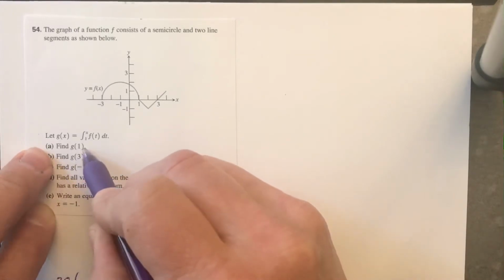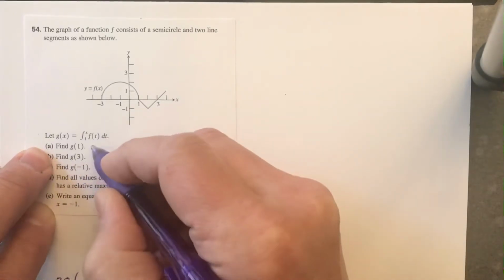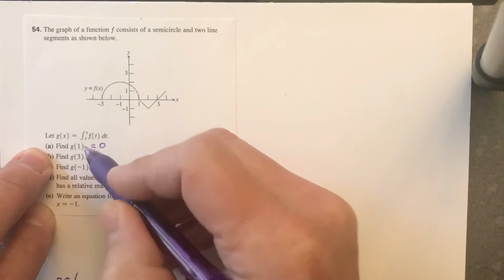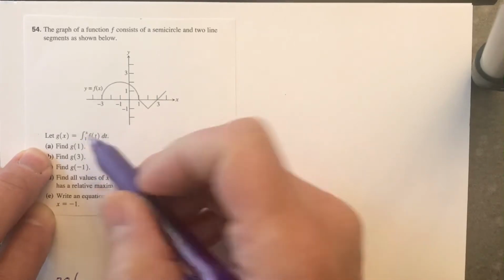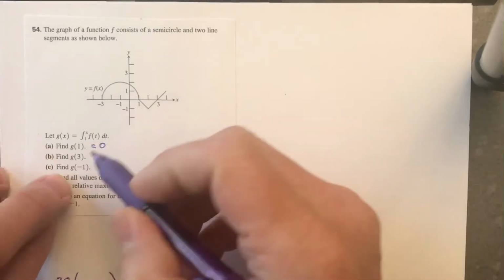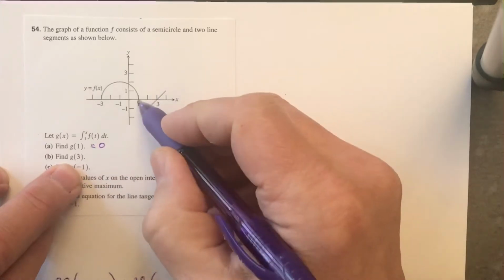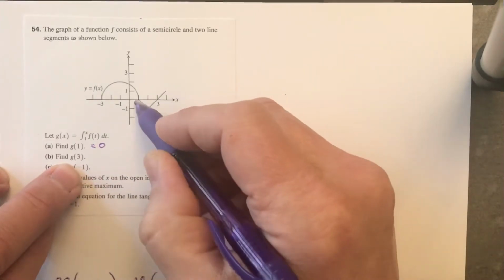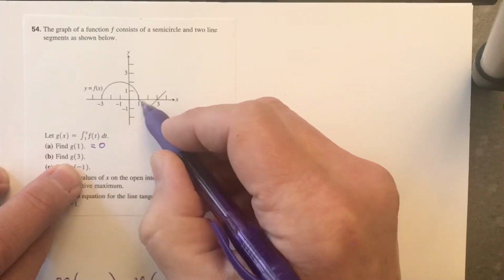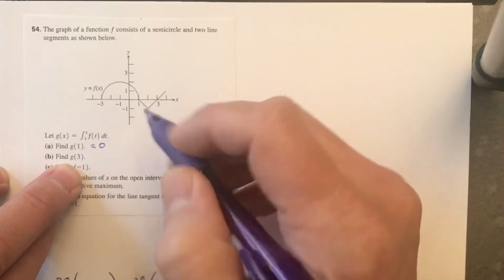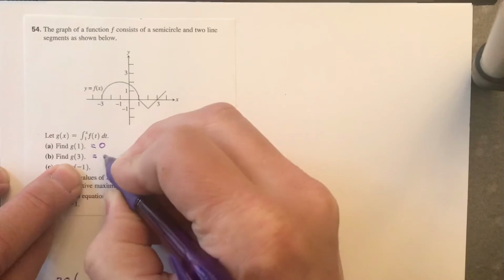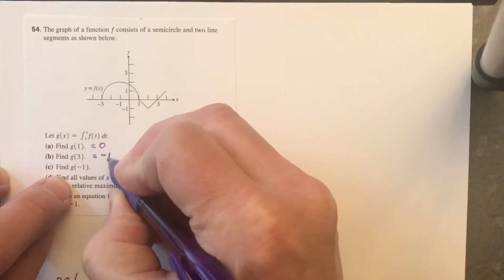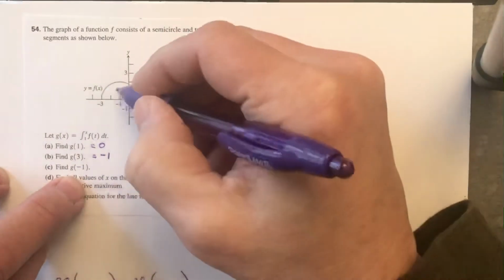Now, g of 1 is going to be equal to 0, because if you integrate from 1 to 1, you get 0. Now, g of 3, if you collect from 1 to 3, the area here is 1, but because it's below the x-axis, we are going to designate that as -1.